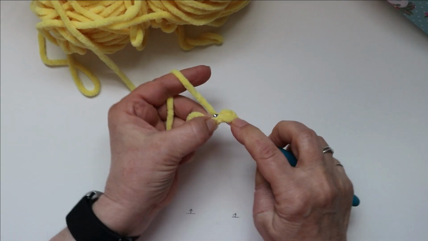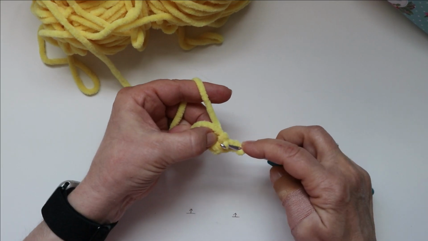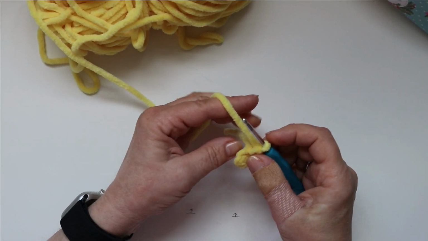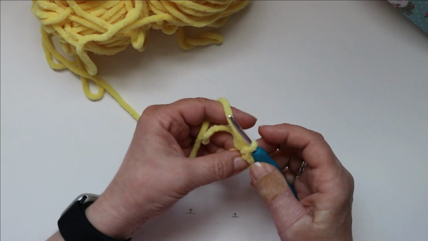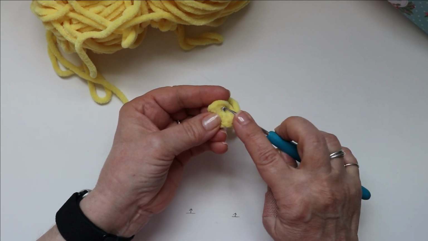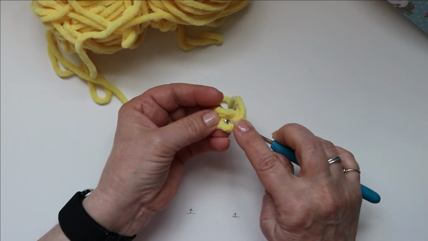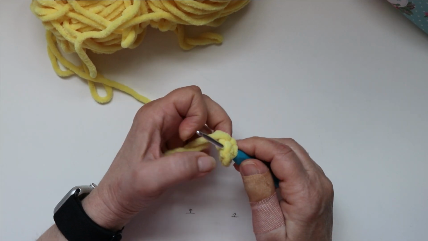3, 4, 5, and 6. We are going to insert our hook into that first single crochet that we made. There we go.